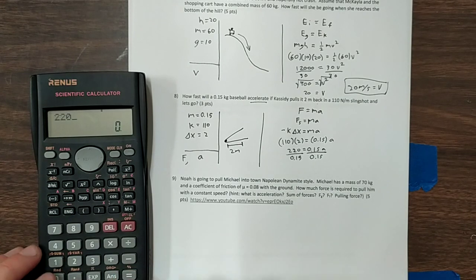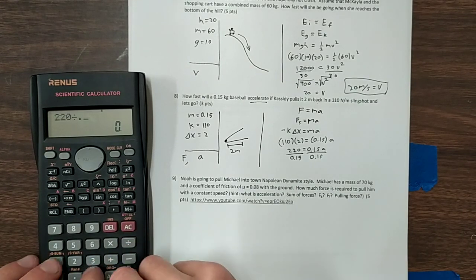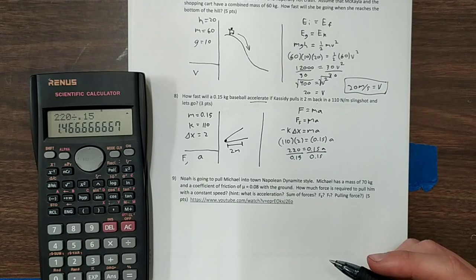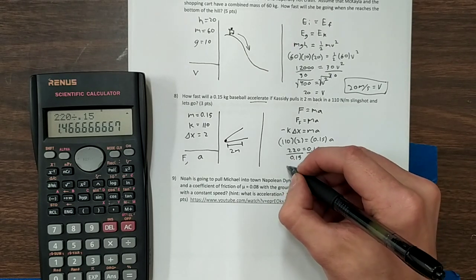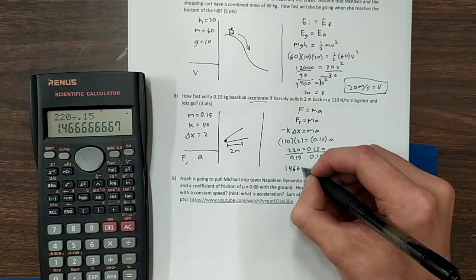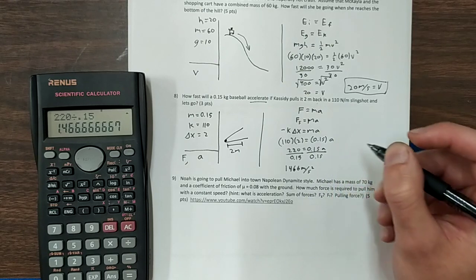Do 220 divided by 0.15. I get 1,466 meters per second squared.